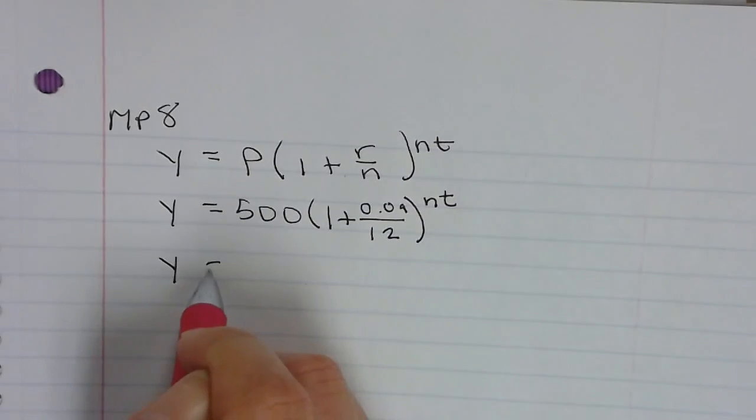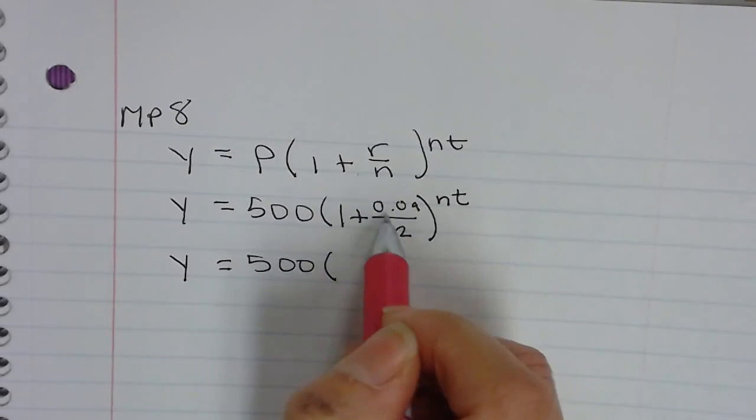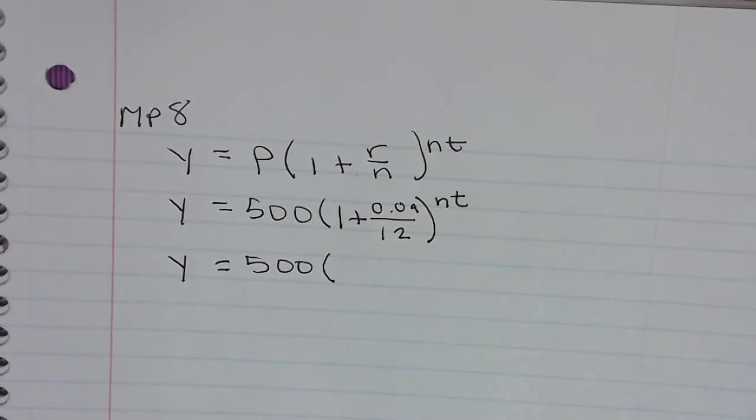Now we're going to take out your calculator. You're going to calculate 0.09 divided by 12, and then you're going to add 1 to it. I'm going to give you a minute to check that.